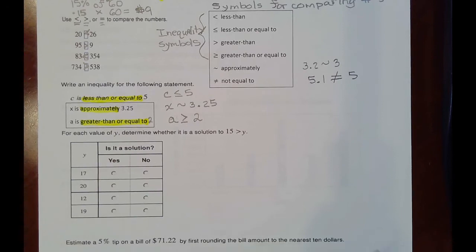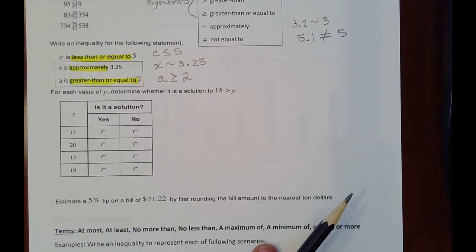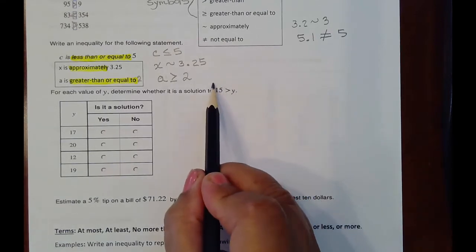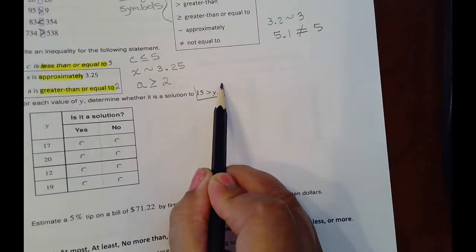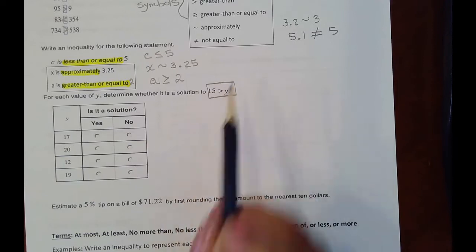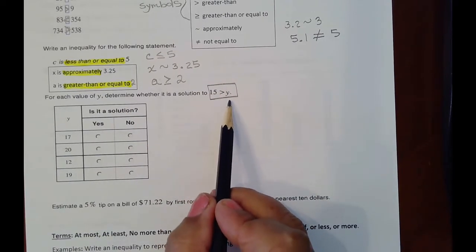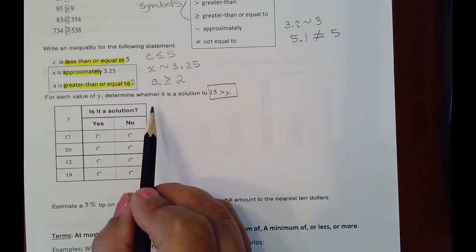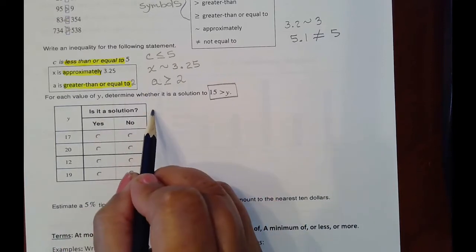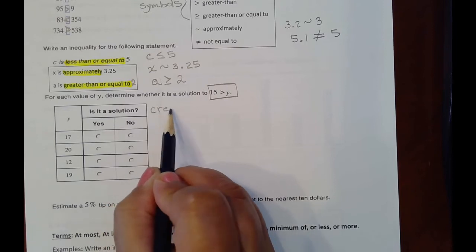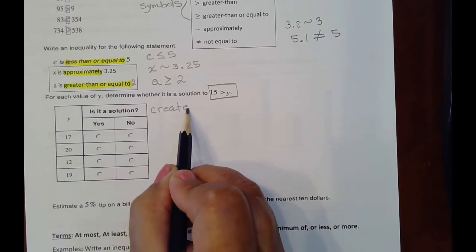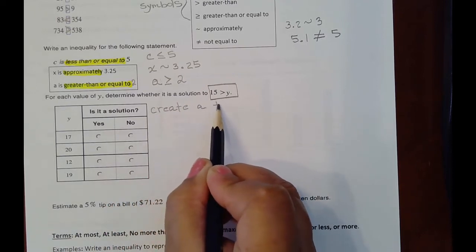Okay, going down to this table, is it a solution? So here is what you are plugging into. Anything that creates a true statement when you plug it in here, then that would be considered a solution. So a solution is when we create a true statement.